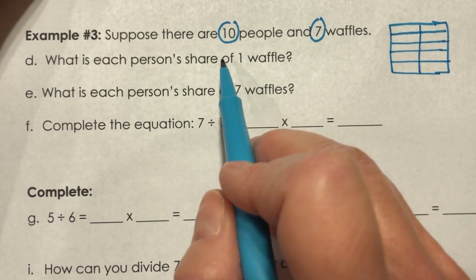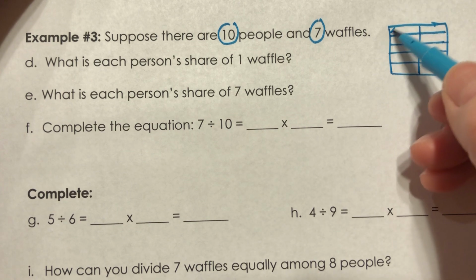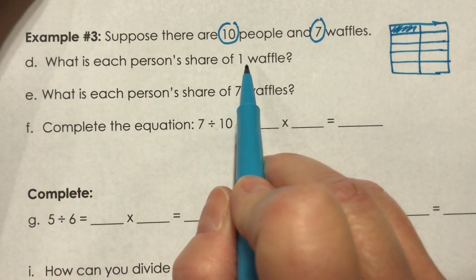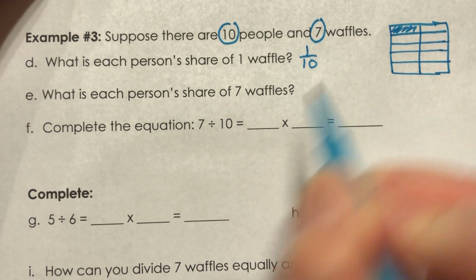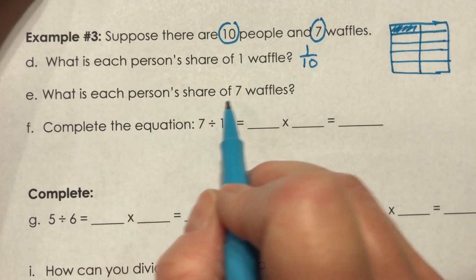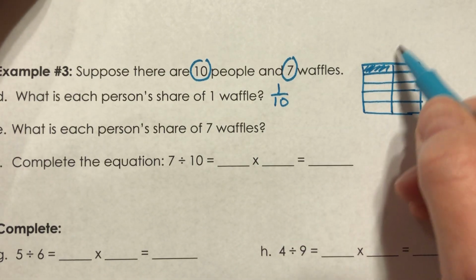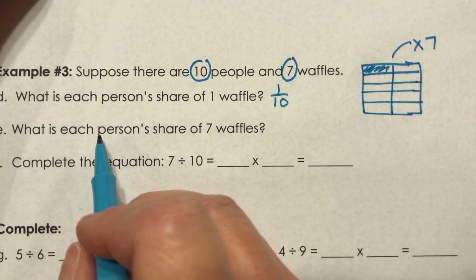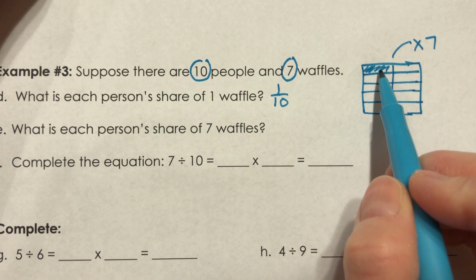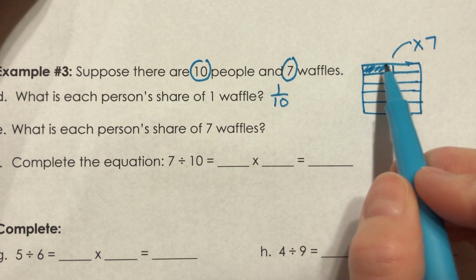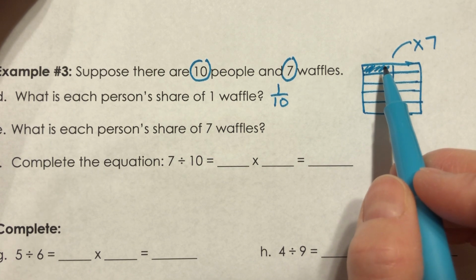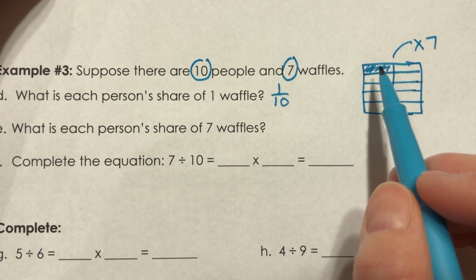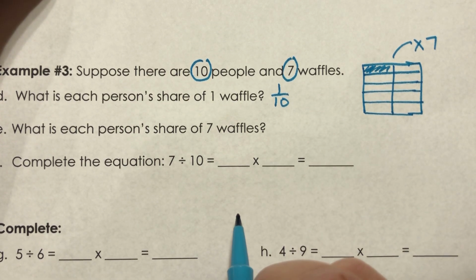If we're sharing it between 10 people, then each person would get 1/10 of each waffle, right? So what is each person's share of one waffle? 1/10, that's what they get. What is each person's share of 7 waffles? So this right here is gonna happen 7 times, right? So if they get 1/10 of a waffle 7 times, that would mean you have 1/10 7 times. That would mean 1/10 plus 1/10 plus 1/10 plus 1/10, 7 times. So if you have 1/10 7 times, isn't that 7/10? Yes.